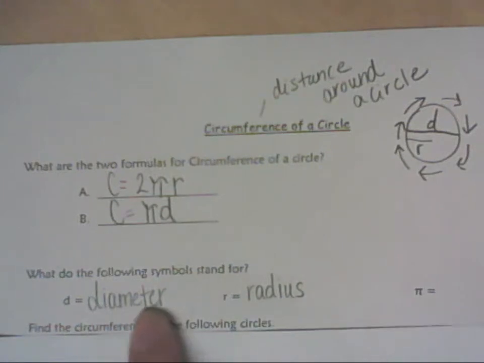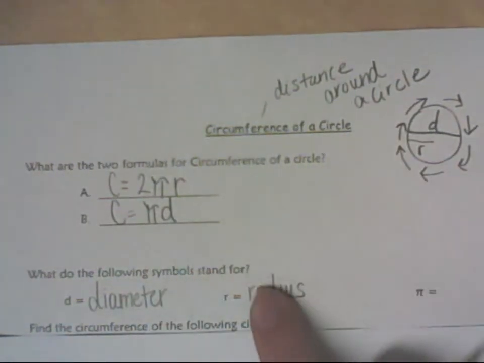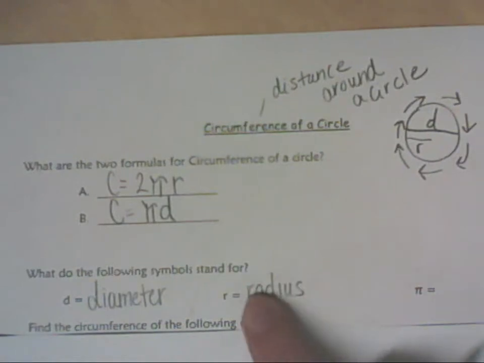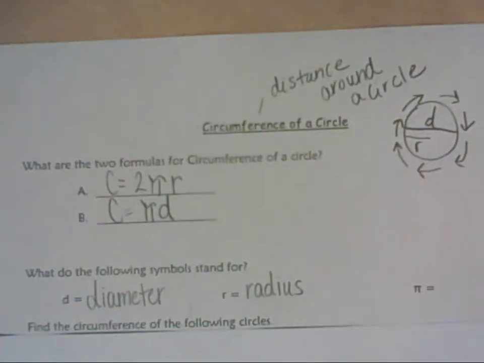Look at diameter. Diameter is a longer word. It has more letters. So guess what? Diameter is the line that goes all the way across. See how radius is a shorter word with fewer letters in the alphabet? Radius is the shorter word, and radius is half of the diameter.